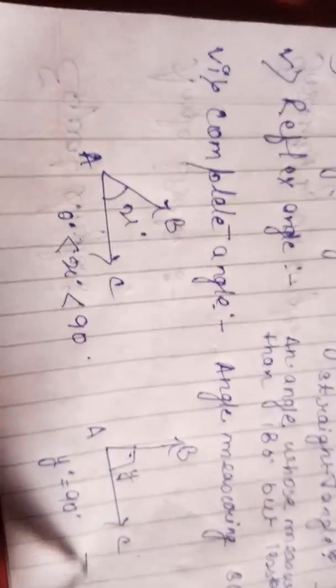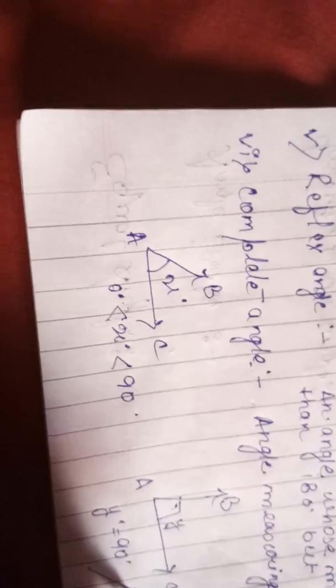Next comes the reflex angle. Suppose this is one angle, this is one angle, and this is the reflex.